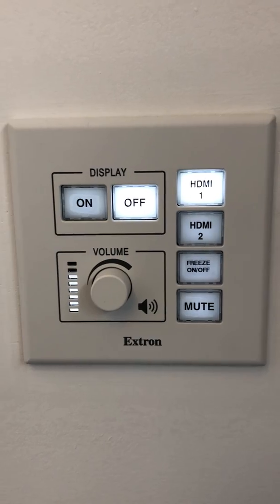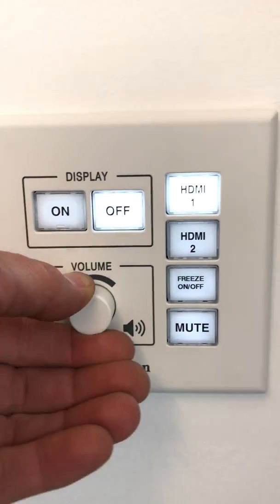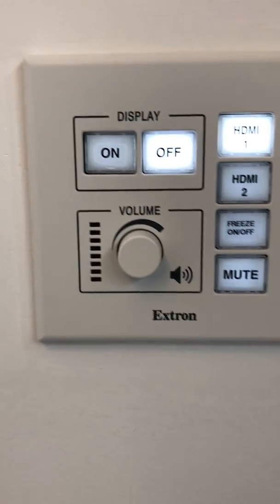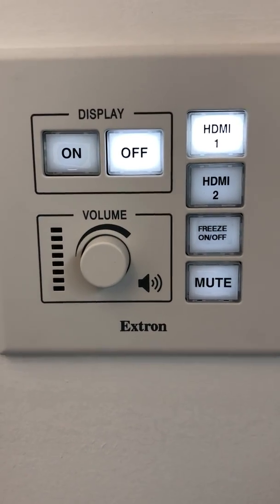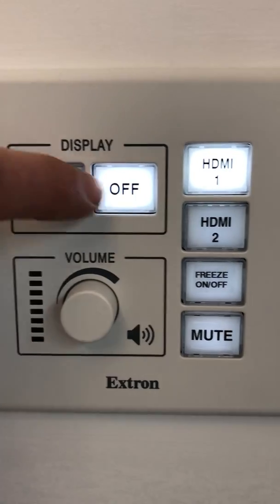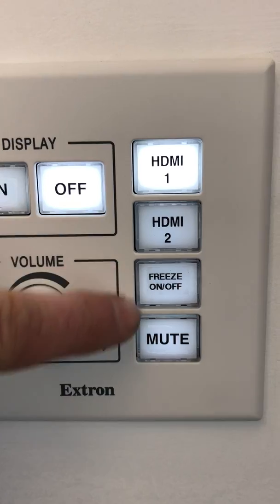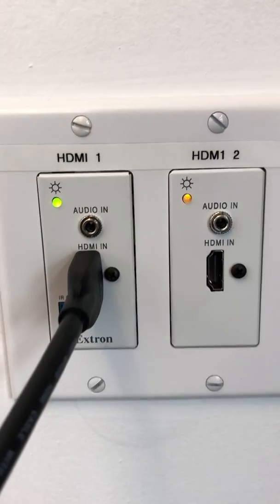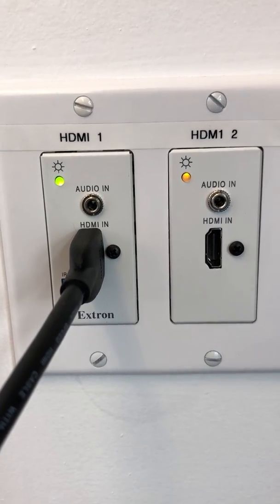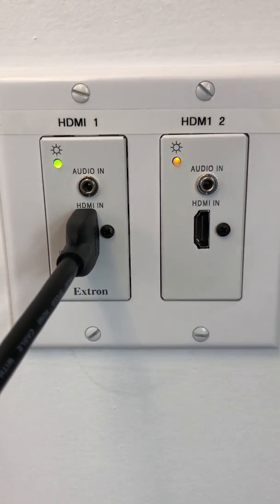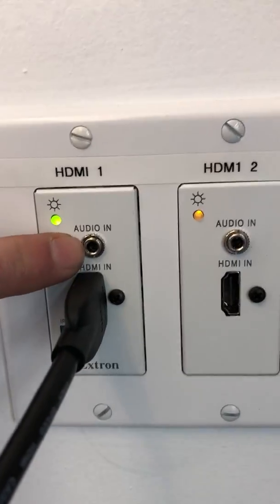Okay, so here's your system and what it looks like when you first start. There are two things that you can do. First of all, you have the on-off for the display, and then you have the sources that you can select from. You'll see down here that each source is labeled HDMI 1 and HDMI 2. You can hook up two display sources as well as audio sources.